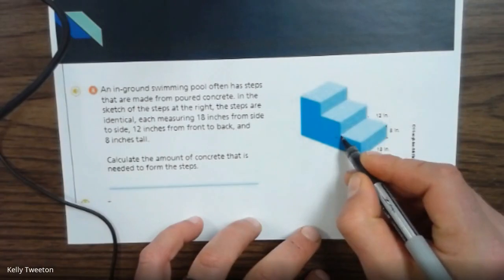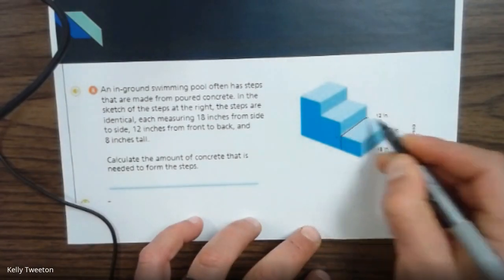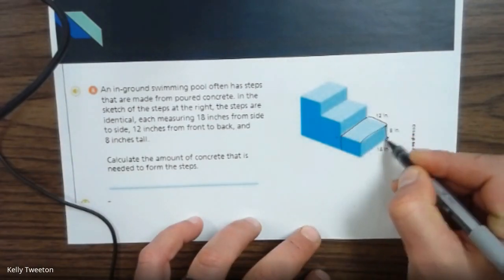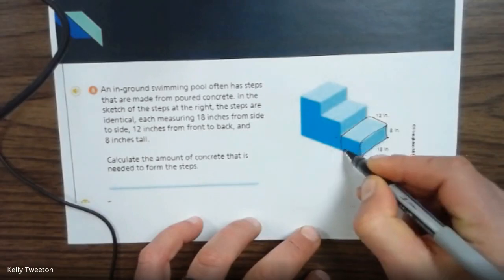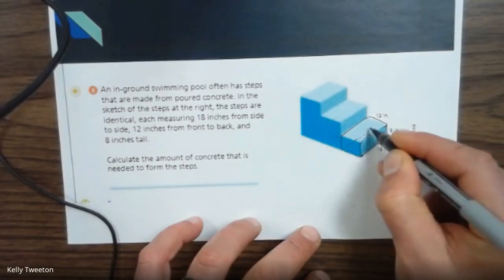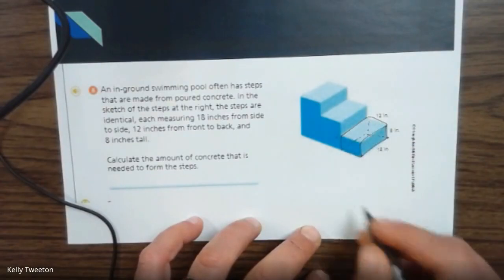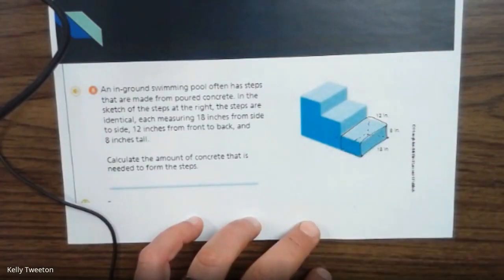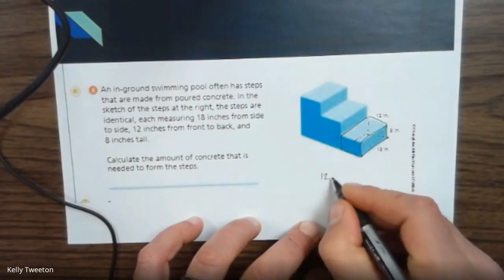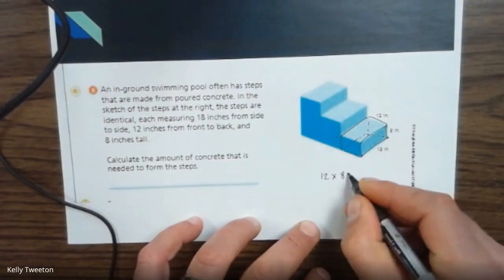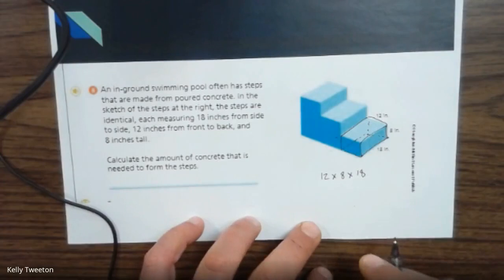Now remember, this step is only going to encompass this volume right here. If I draw in between there, you get a three-dimensional shape. So I'm just doing this block right there, which we know is 12 by 8 by 18.